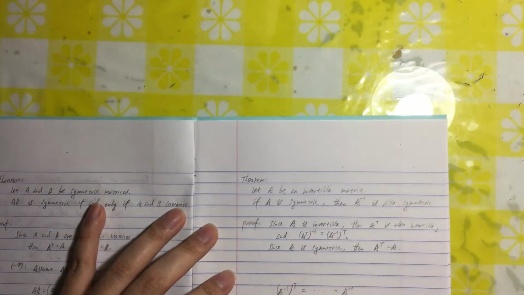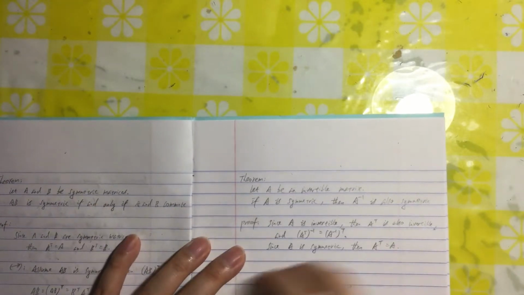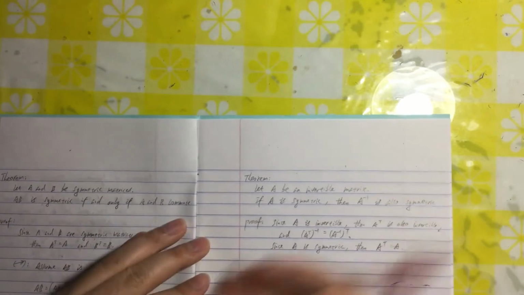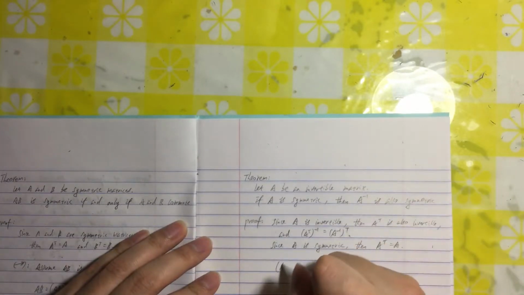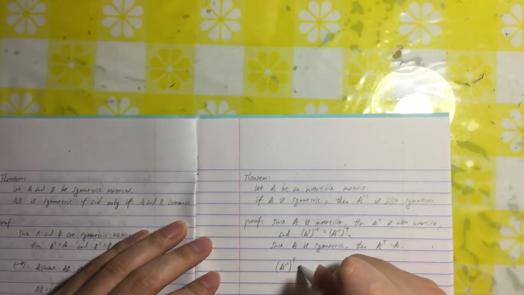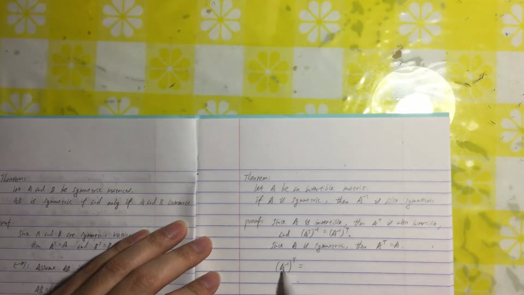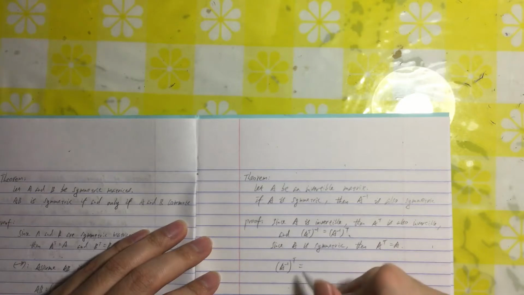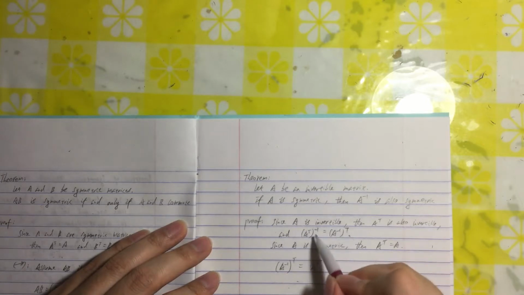Next, prove the transpose of A inverse equals A inverse. Let's prove this. So start from the left side. The transpose of A inverse equals the inverse of A transpose, since A is invertible.